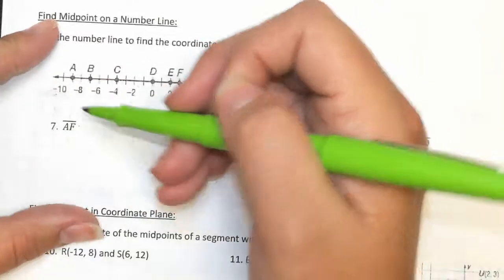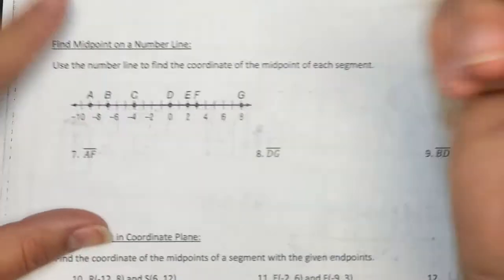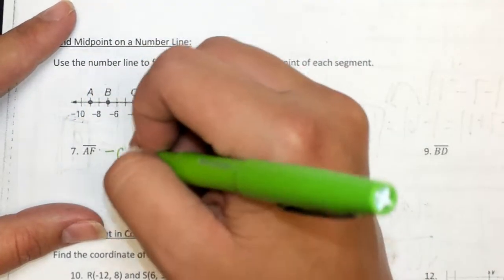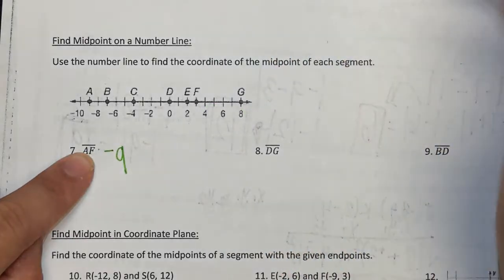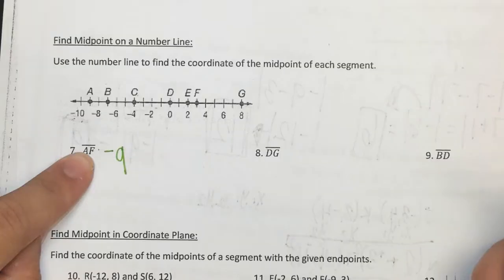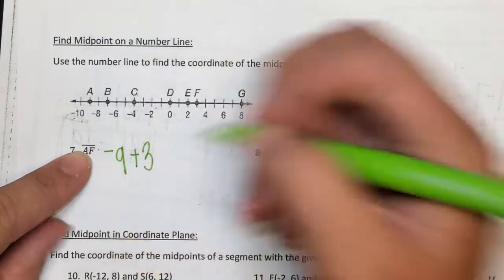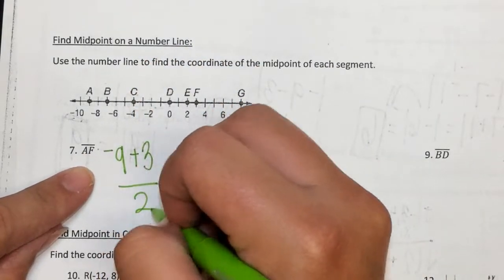So here's A. What point is A on? -9. And let's add it with F. What's F on? 3. And then we need to divide it by 2.